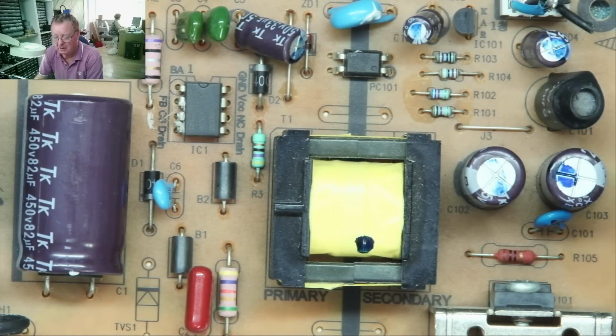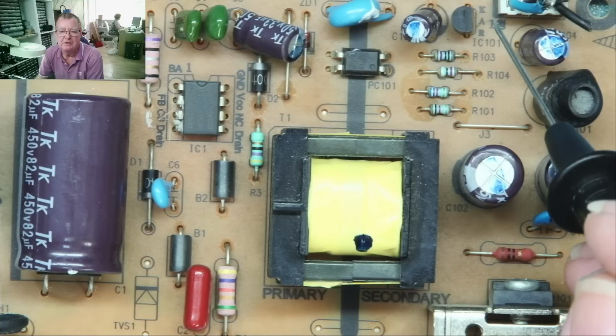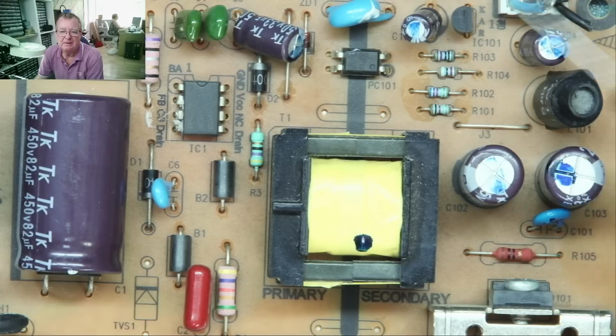TO-92 package. But it's not, and you can probably see here the pins are not marked emitter, base, collector or EBC in whatever order they are: K, A and R. That's cathode, anode and reference. And the TL431 basically is a Zener diode, but it's a programmable one.